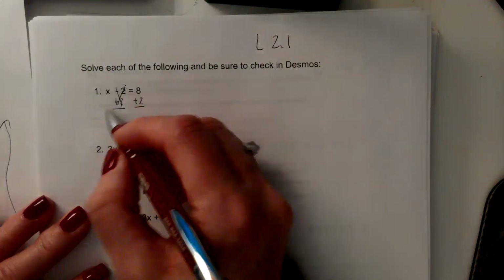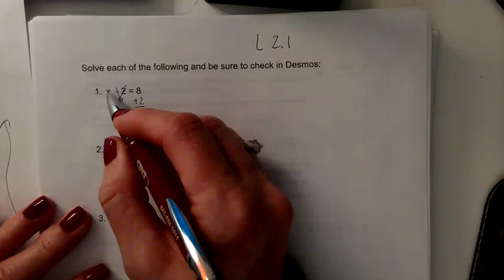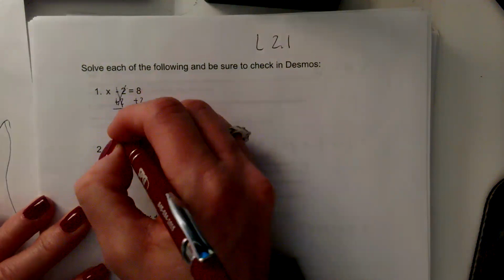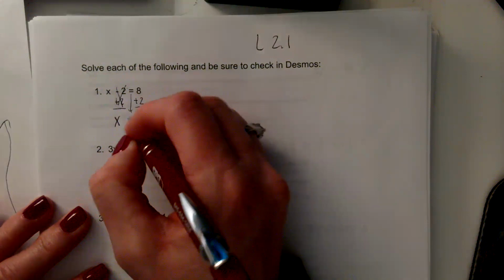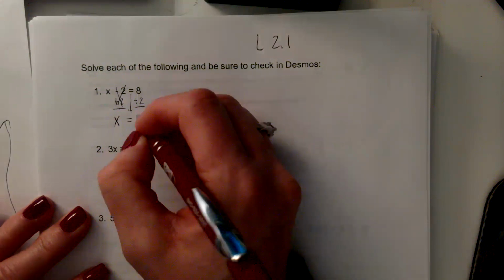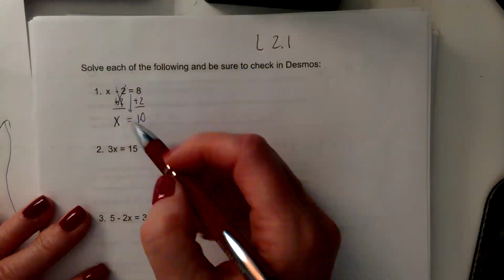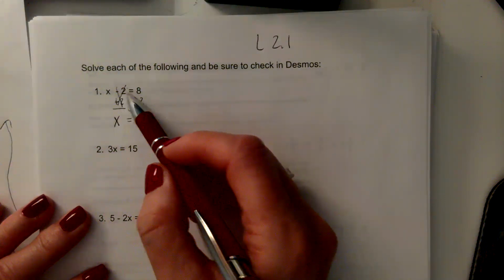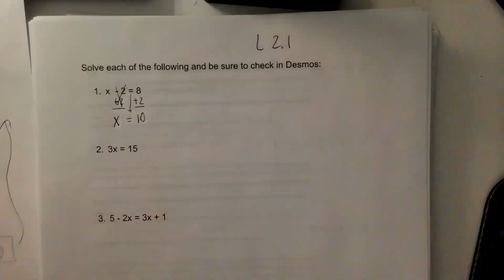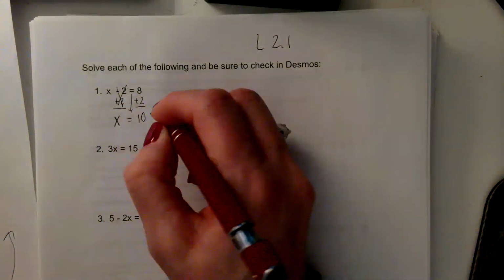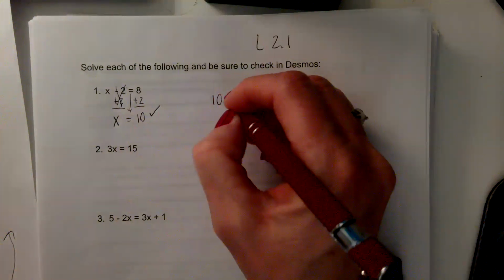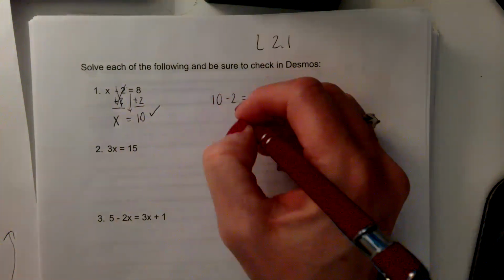So now this adds to 0. We still have x left on the left, and our equals come straight down, and 8 plus 2 is 10. So you might have already done some guess and check that 10 minus 2 equals 8. That one we don't need to go to Desmos, but we can check that because we can say 10 minus 2 equals 8.